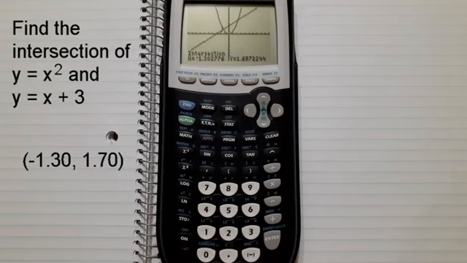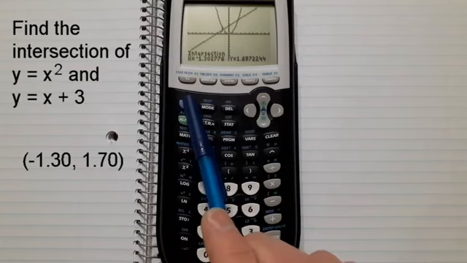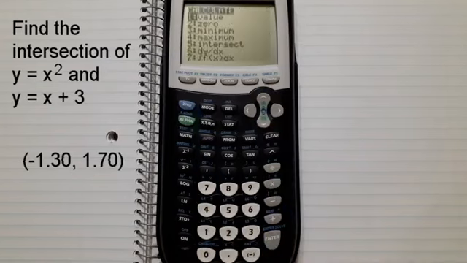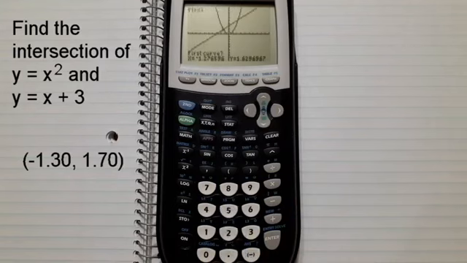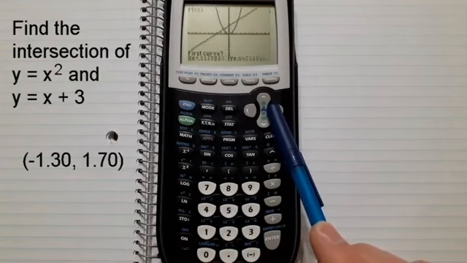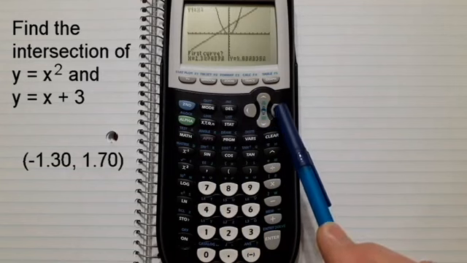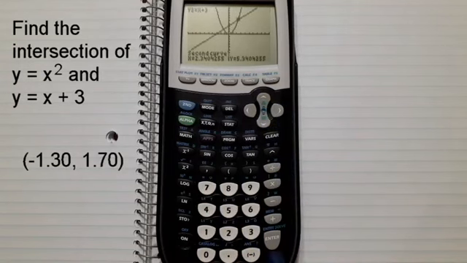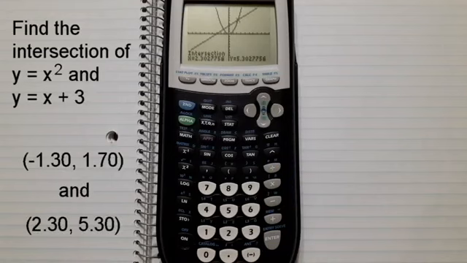Now let's find that second intersection point. Second calc, intersect, move close to the intersection point on the right, and then hit enter, enter, enter to get our answer of 2.30, 5.30.